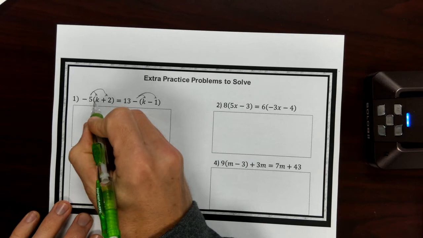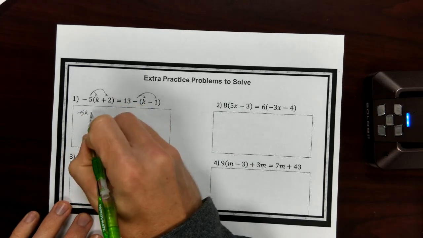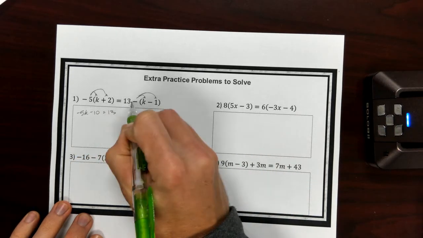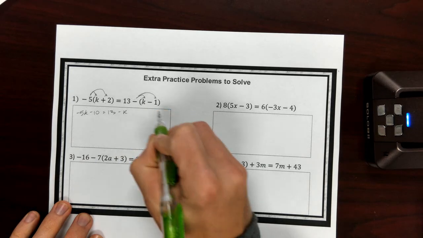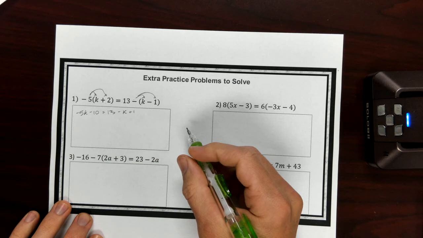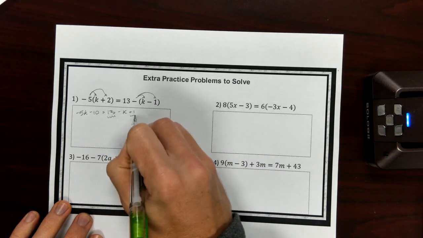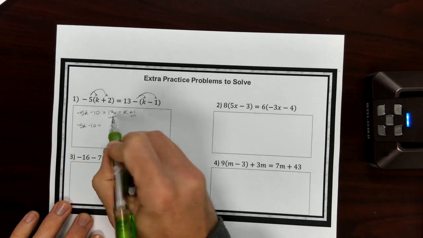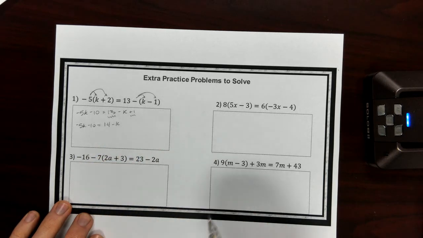So the negative 5 times k is a negative 5k, and then negative 5 times positive 2 is a negative 10, is equal to 13 minus k, because I distributed the negative, and then a negative times a negative 1 is a positive 1. So again, I'm going to look for like terms. Well, this 13 and this 1 are like terms. So I get negative 5k minus 10 is equal to 13 plus 1 is 14, and then minus k.